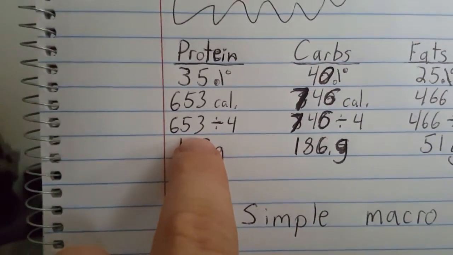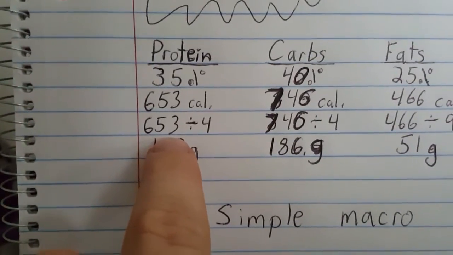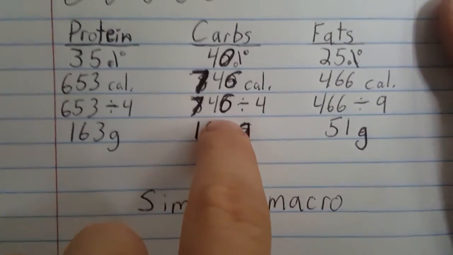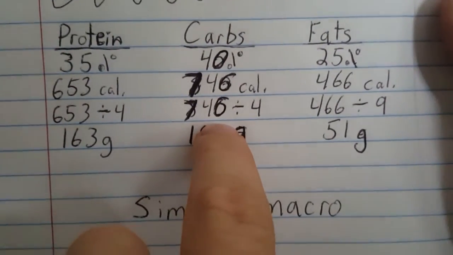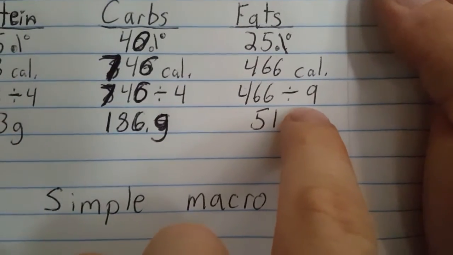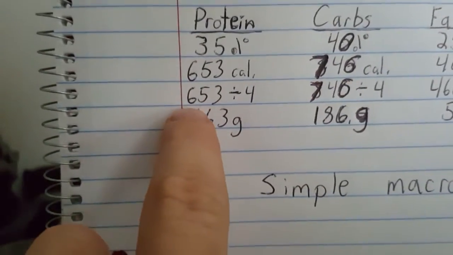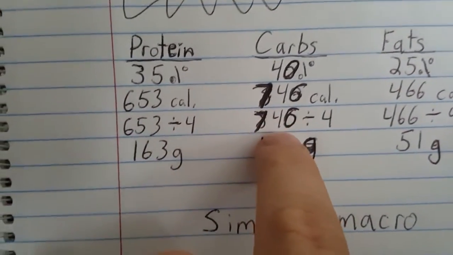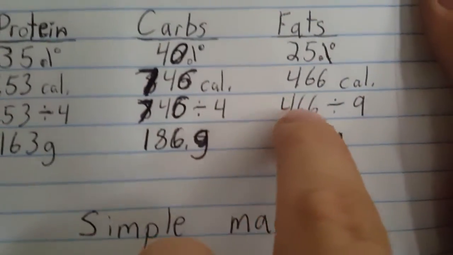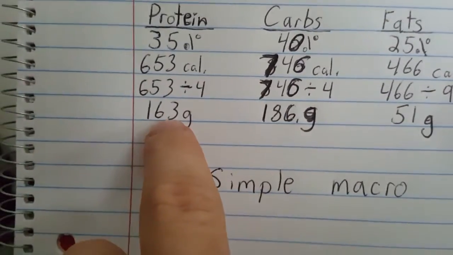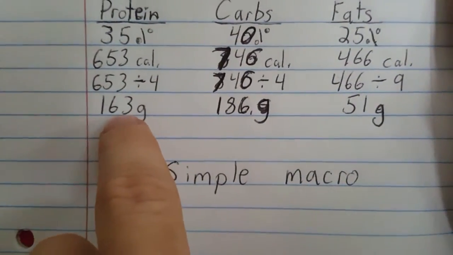Now, for every gram of protein, there's 4 calories. For every gram of carbs, there's 4 calories. And for every gram of fat, there's 9 calories. So you take your calories for protein, divided by 4. For carbs, divided by 4. And for fats, divided by 9. And that gives you your end result of your macros.